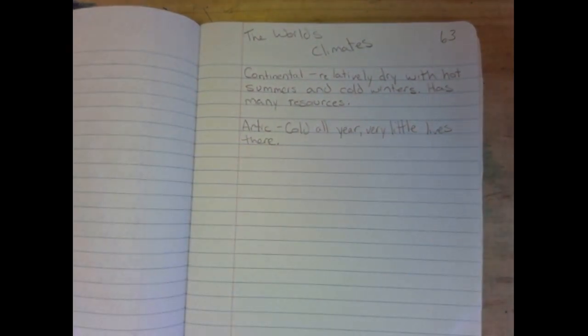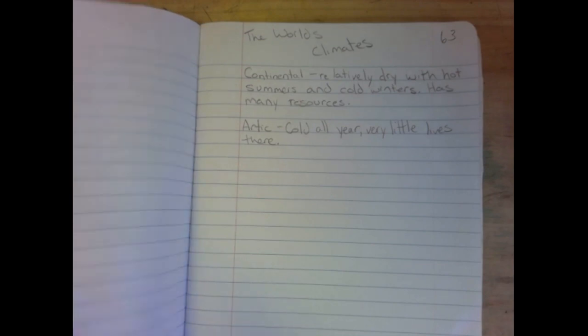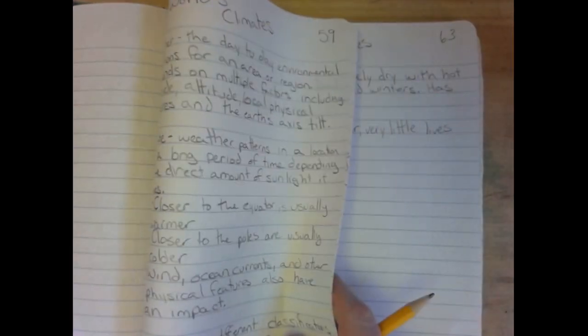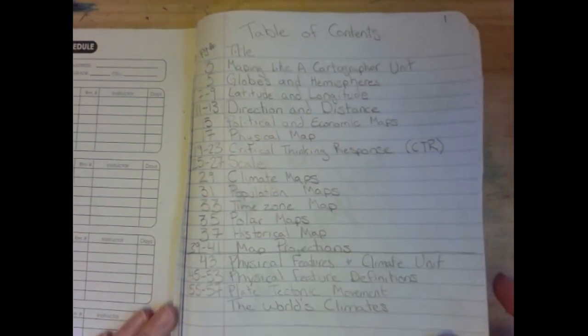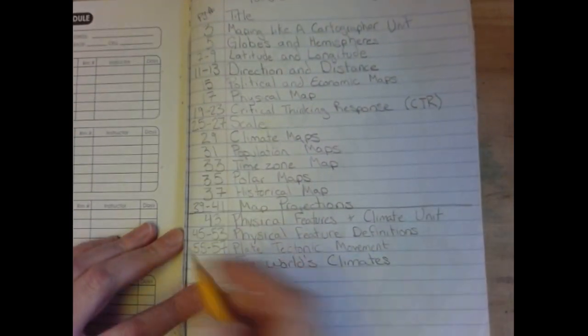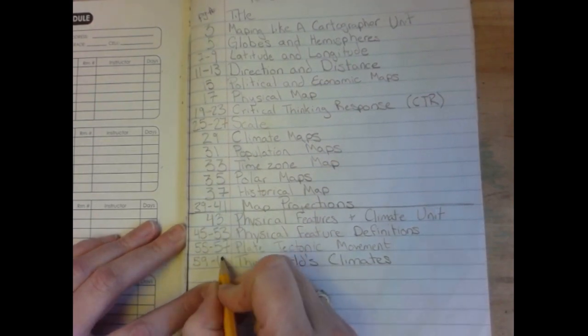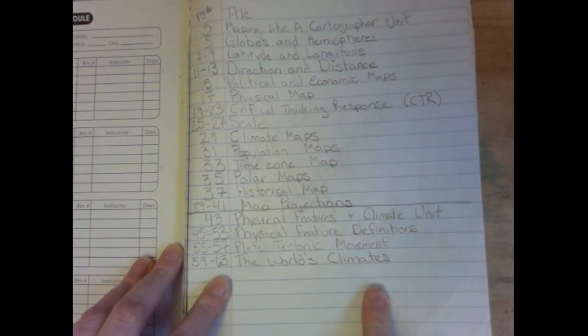Okay, so those are your notes for the world's climate. Once you've got your page numbers figured out, so for me that's 59 to 63, I'm going to go back to my table of contents and I am going to add that to my entry.